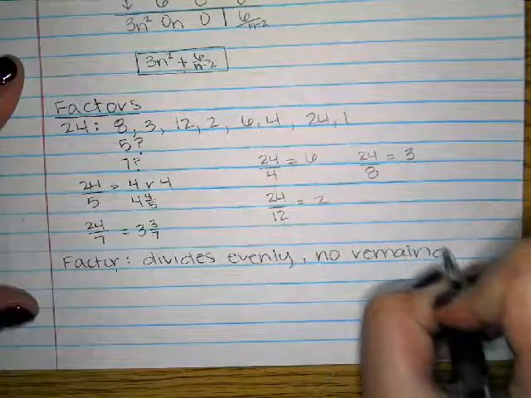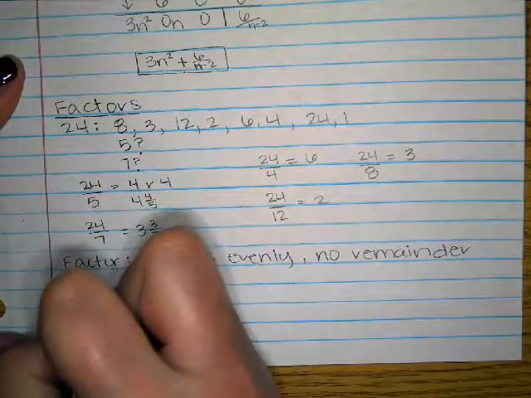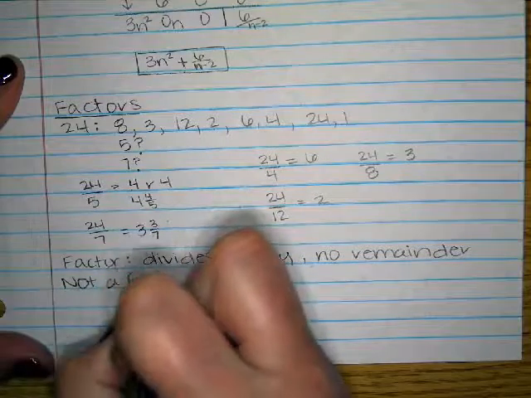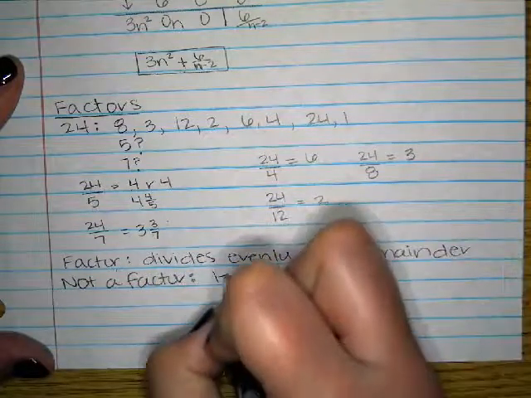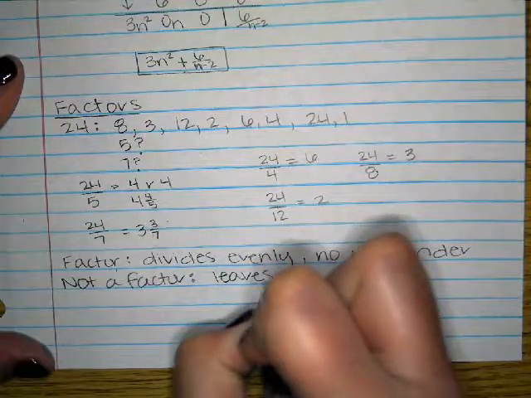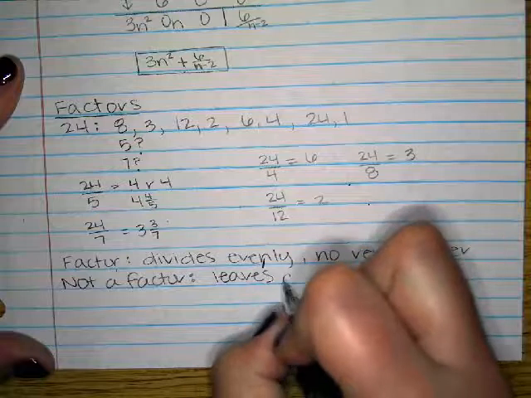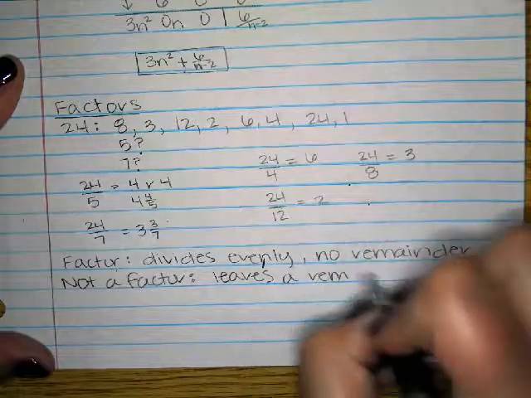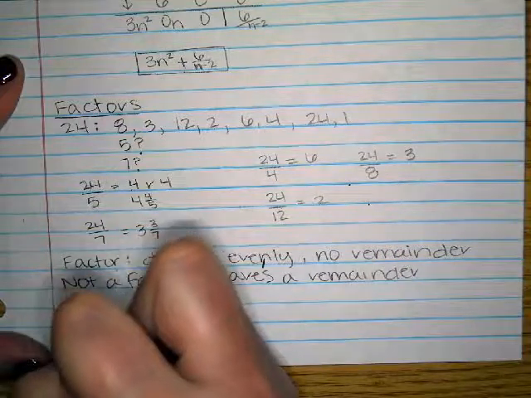We're going to say not a factor if it leaves a remainder when you divide.